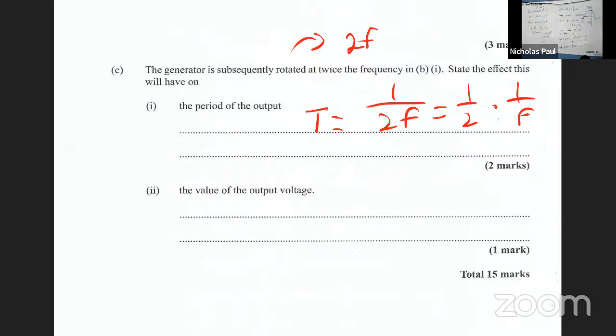What will happen on the other hand to the voltage? If you rotate it, what effect will this have on the voltage here? What do you all think? So if you move the coil twice as fast, will that change the voltage? It will most likely double it, right? It will increase the voltage. Why? Whose law is that? Faraday's law. Right? Faraday's law.